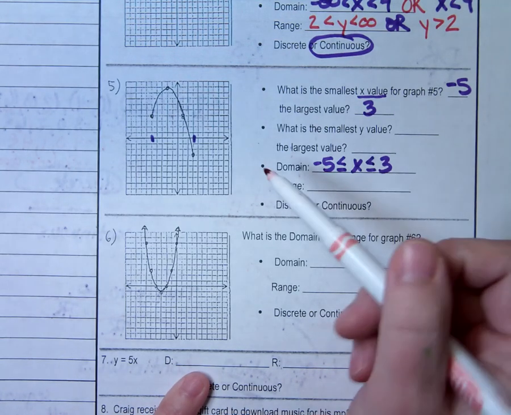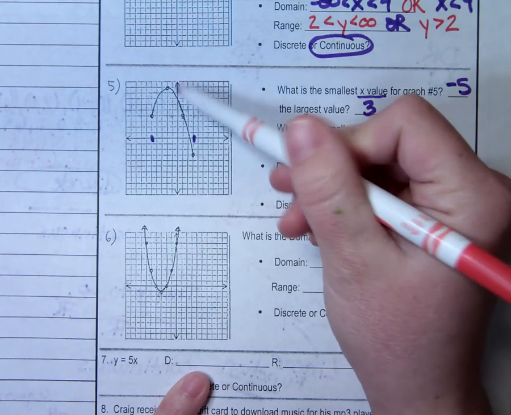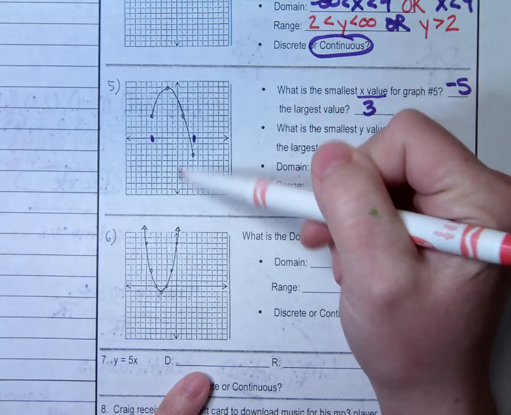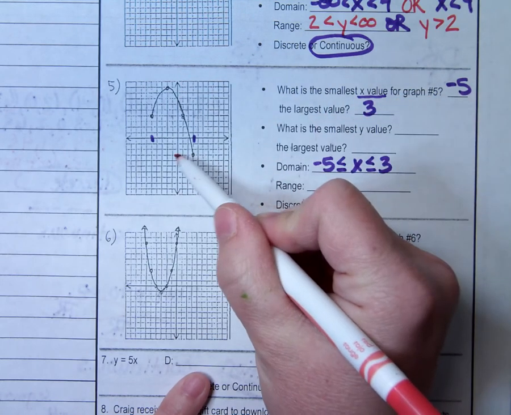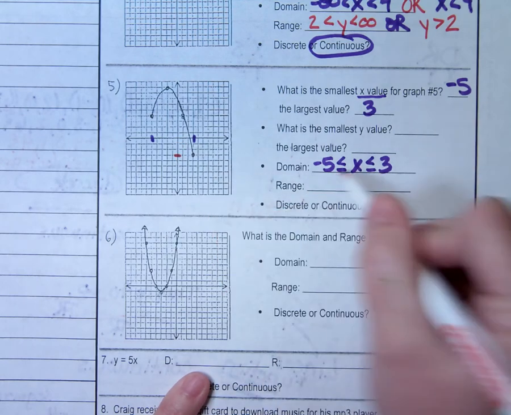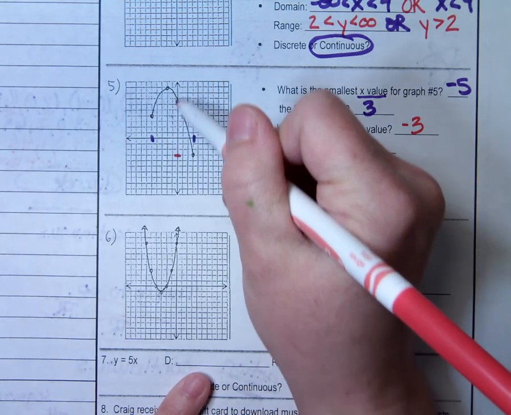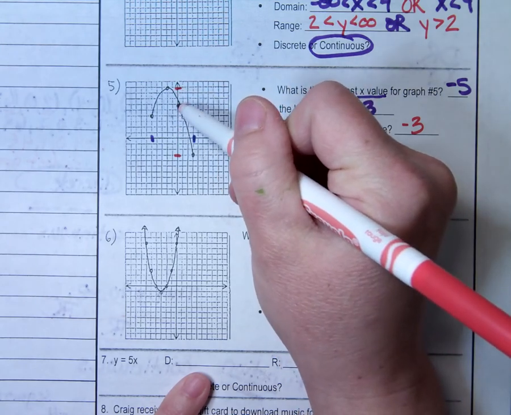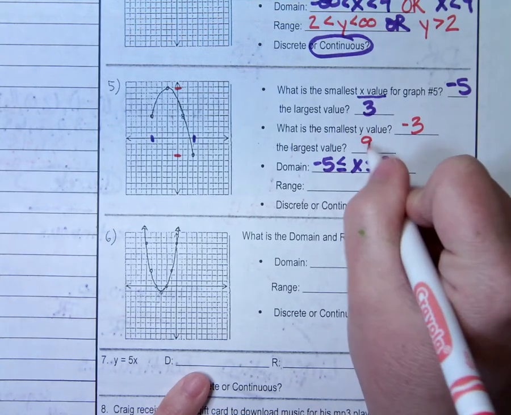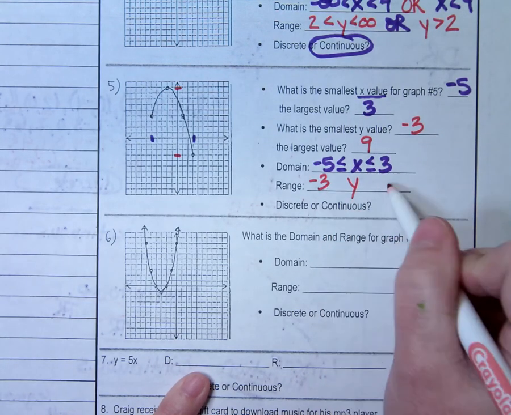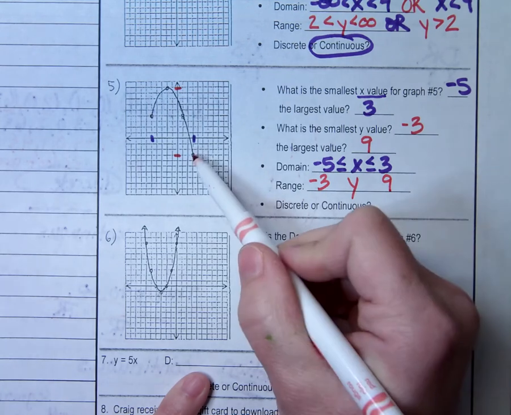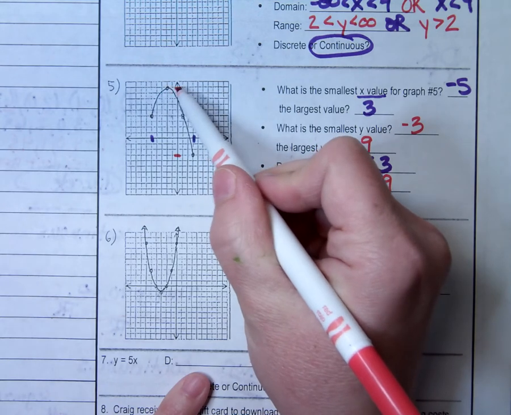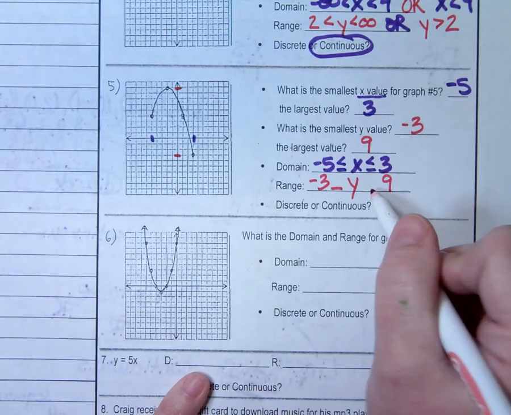Okay, what is my smallest y value? So y's, I'm looking up and down because that's how the y-axis runs. So I want to know how low, how high is the graph? How low, how high? This is the lowest point, and what's my y right there? -3. My highest y is all the way up here, and how high is that? 1, 2, 3, 4, 5, 6, 7, 8, 9. So my y's are going between -3 and +9. Down here at the -3, it equals it because of the closed circle. All the way up here at 9, it does equal it. It does get all the way up there.